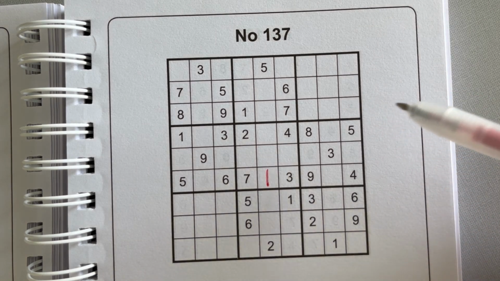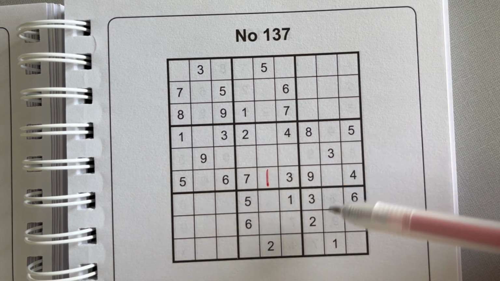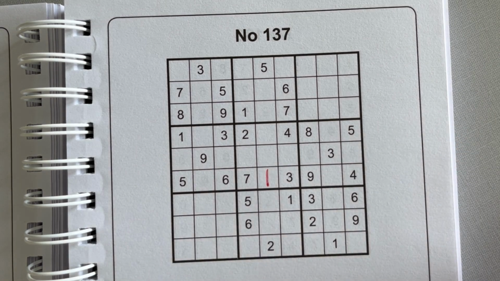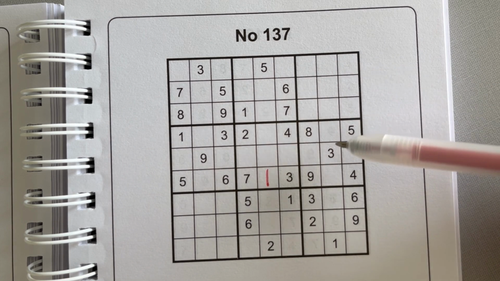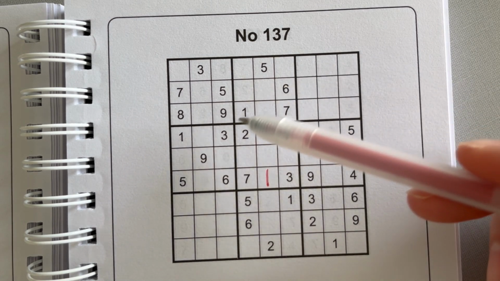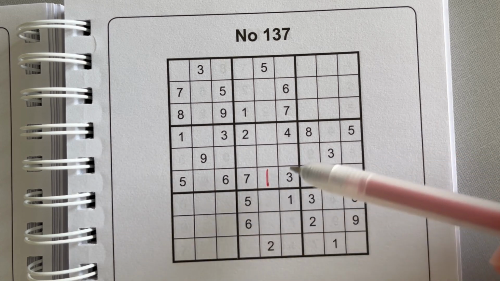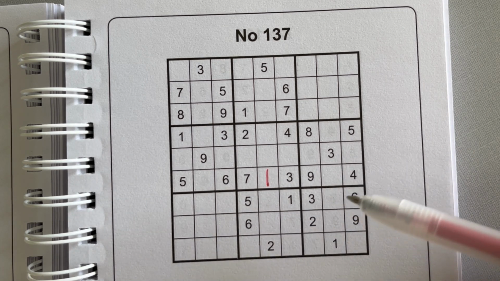Okay. I don't see any other ones that I can do. Let's look at 2. I've got a 2 in this row, 2 in this column. I don't think I can do much with the 2s yet. Let's see, 3. I can't narrow down the 3s yet.